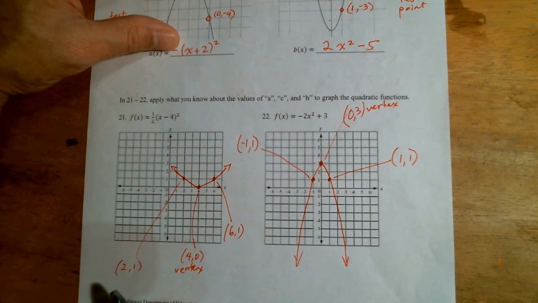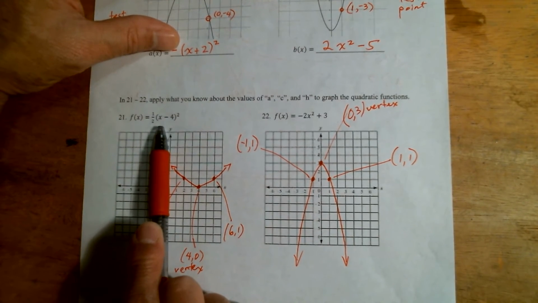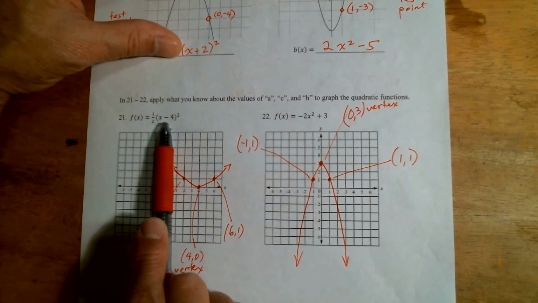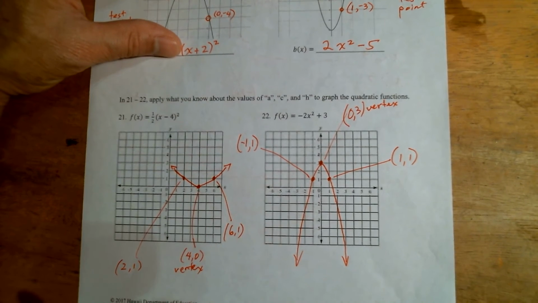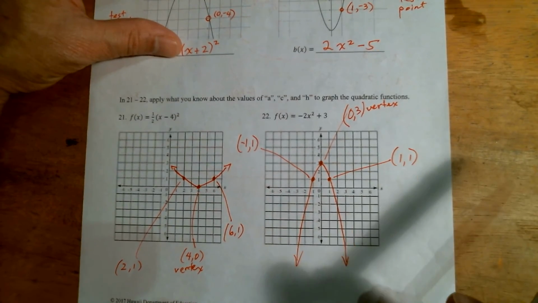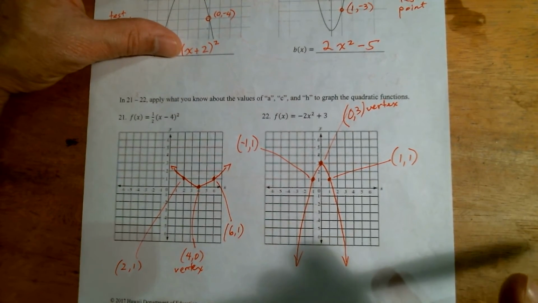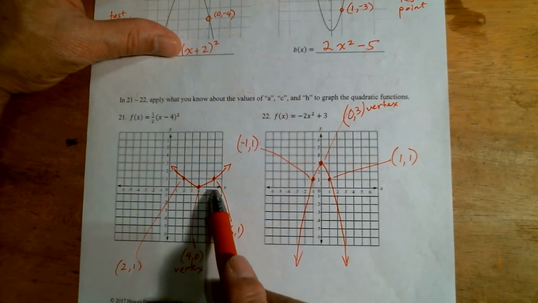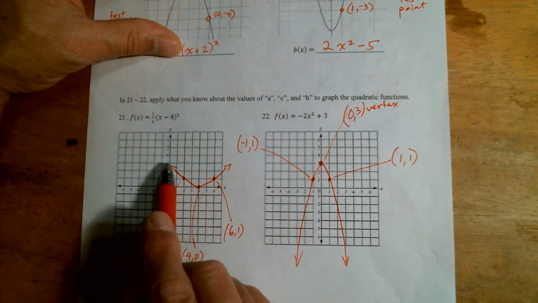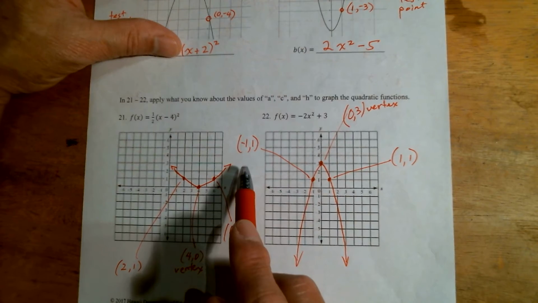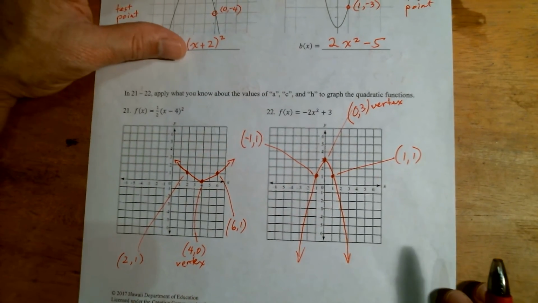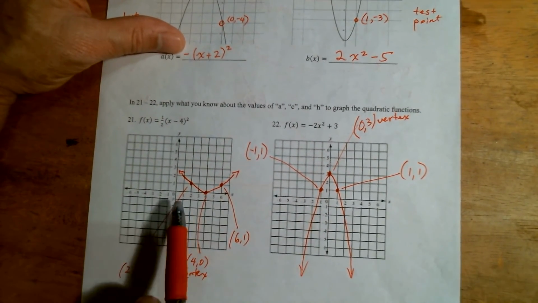They want us to graph the quadratic. This right here. Okay, I see it's dilated by 1/2, and it's slid to the right by 4 units: 1, 2, 3, 4. So it's shallower. It's flattened out. It's a broader based parabola. I'm just picking a couple of points here.